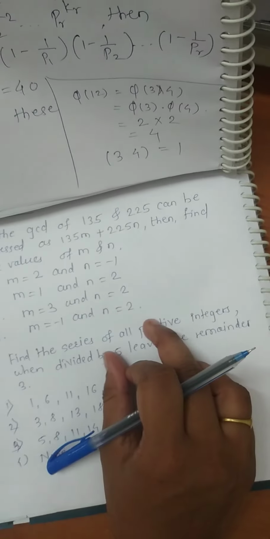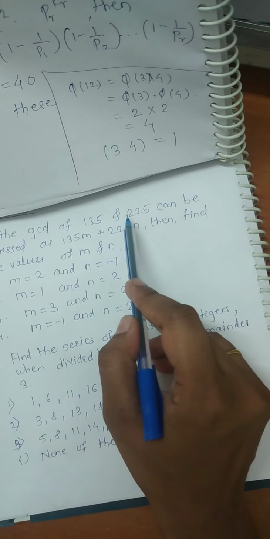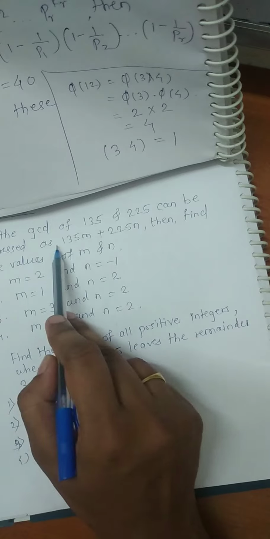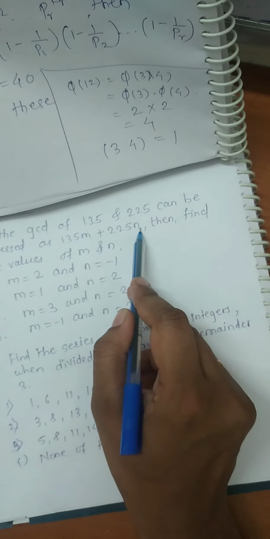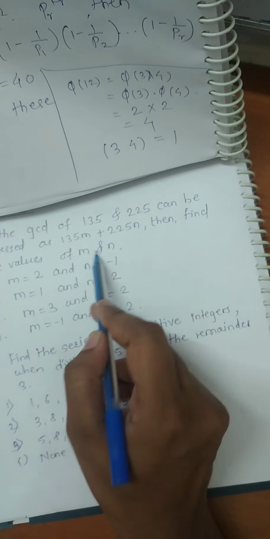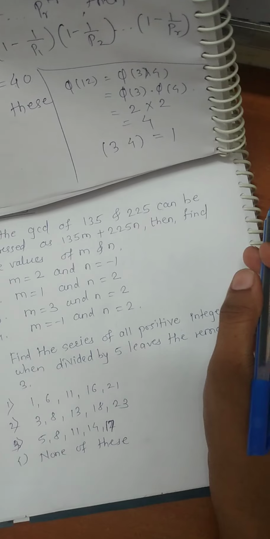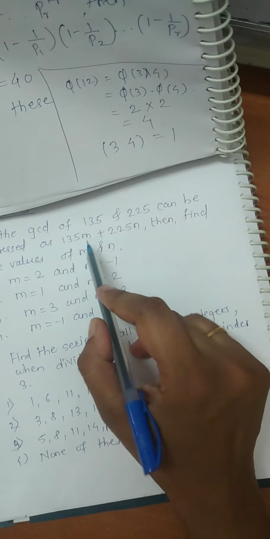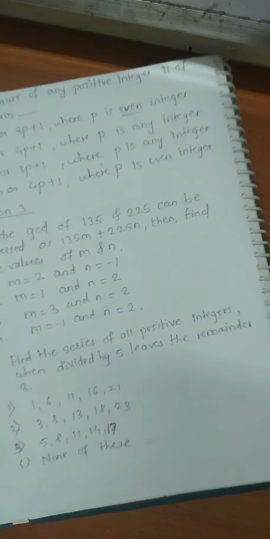Yes. If the GCD of 135 and 225 can be expressed as a linear combination of 135m plus 225n, then find the values of m and n. So what are the values of m and n? Yes, we already know how to solve such types of questions. This we can solve by Euclid's lemma.